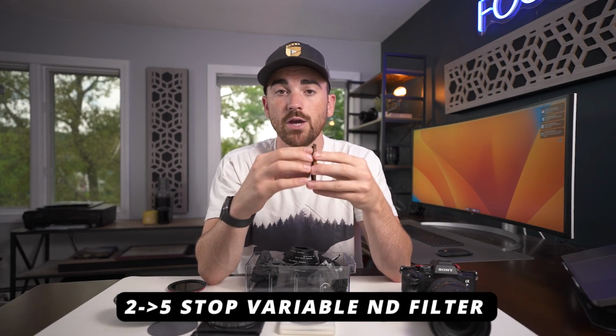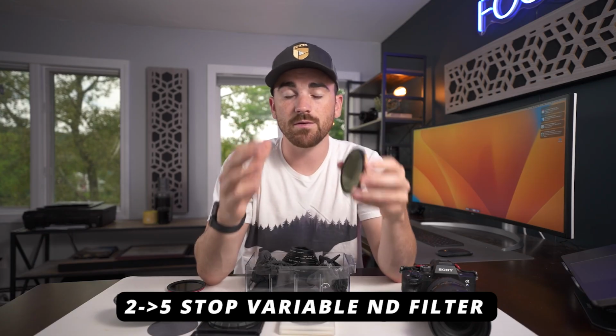And this is actually the range that I recommend most people get if they're only getting one neutral density filter. It would be a 2 to 5 stop variable ND filter. Now, if yours is 1 to 6 or 2 to 7, that's close enough. And I think you will get a lot of use out of that.